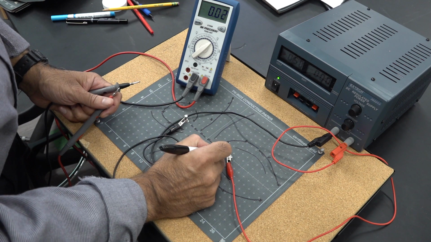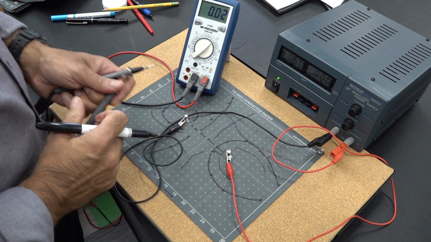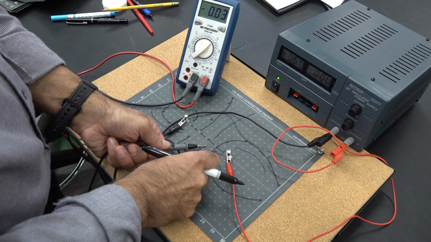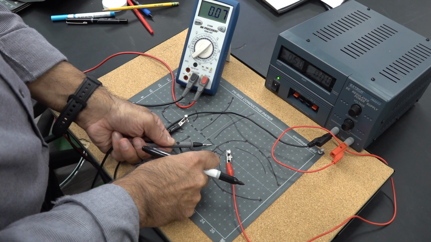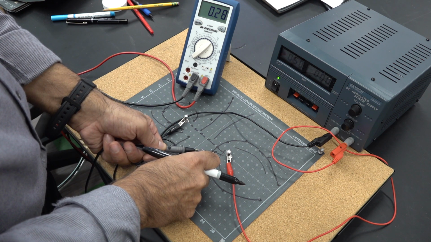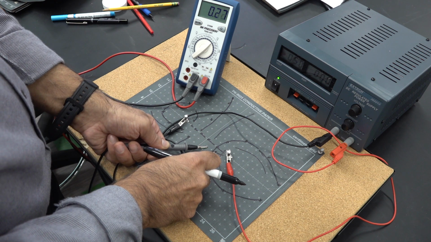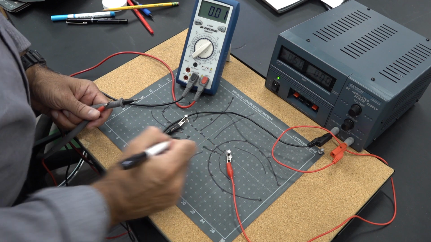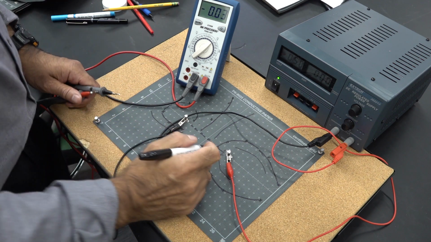So literally it goes in this direction. Then I move my red pen here, and that's 0.29, 0.25, 0.28, 0.31. So it will be in this direction. So you got the idea.